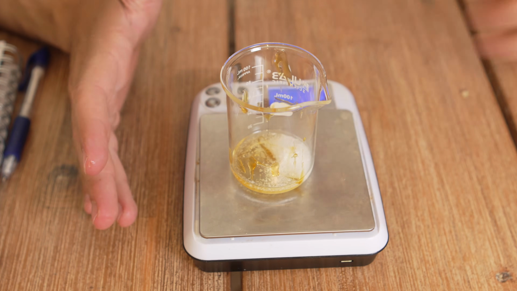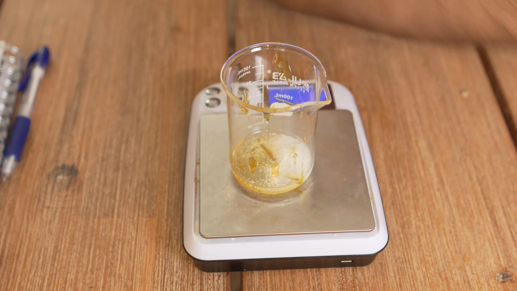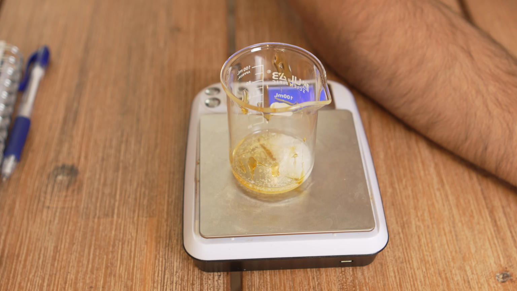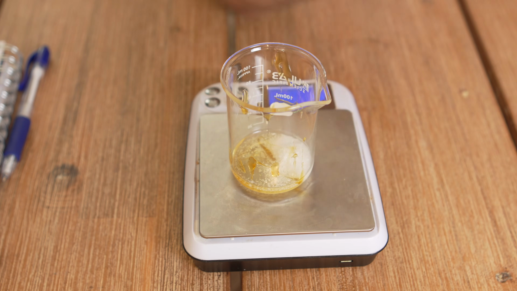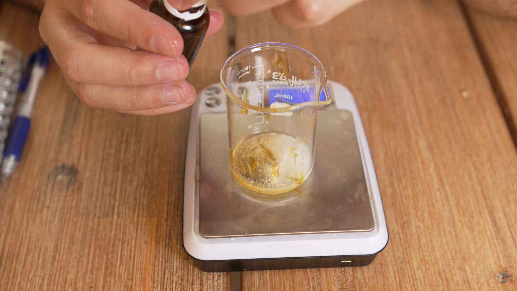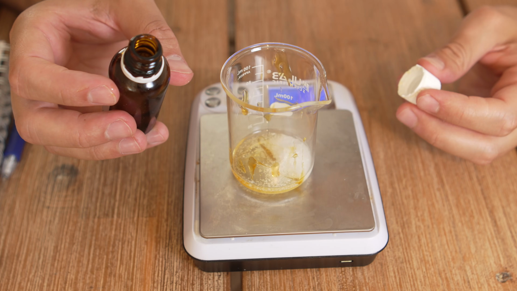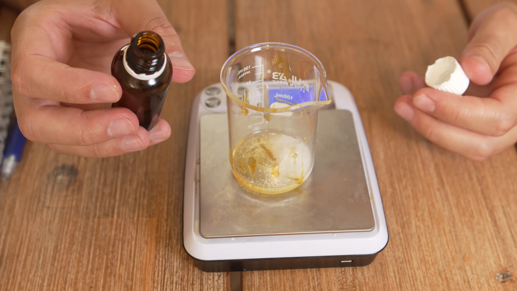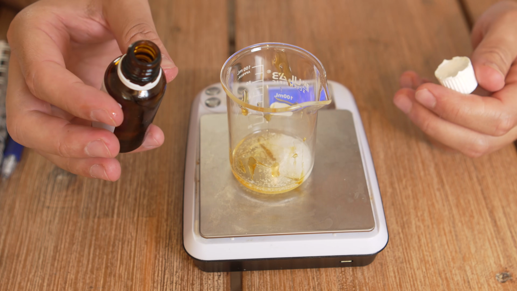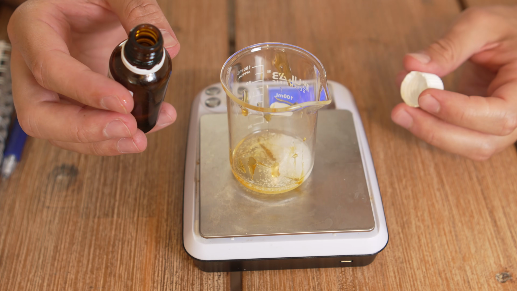Let's go to the heart notes. So we're gonna go ahead with neroli essential oil, and we're gonna use 12% neroli, or 1.2 grams. Neroli is basically very bright. It comes from the blossoms of the bitter orange tree, and it's both floral and very citrusy.